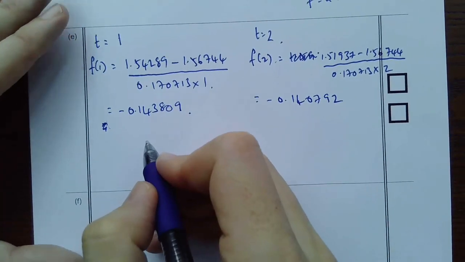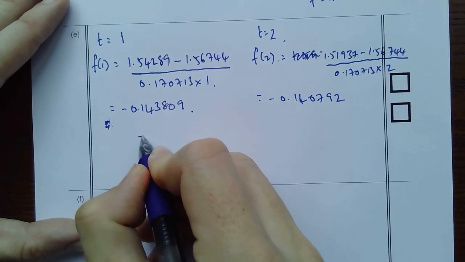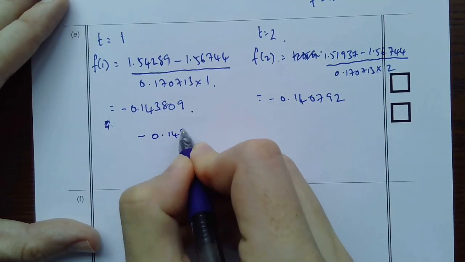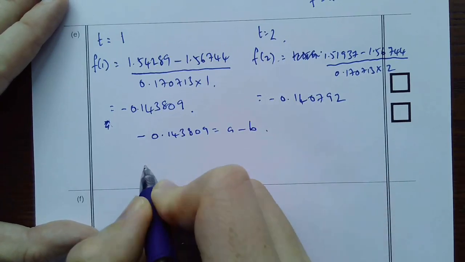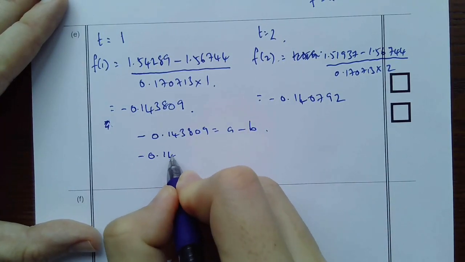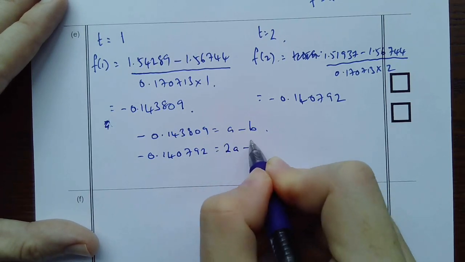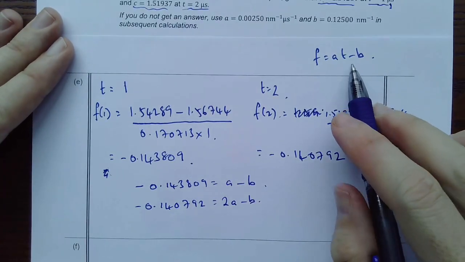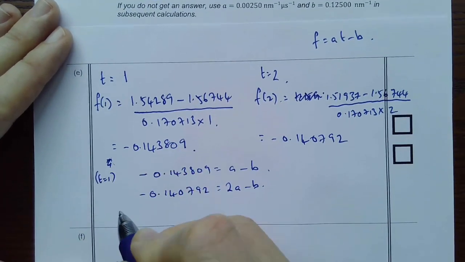So I can have, this is going to be minus 0.143809 equals A minus B, and minus 0.140792 equals 2A minus B. I've put t equals 1, this is t equals 1, and this is t equals 2.